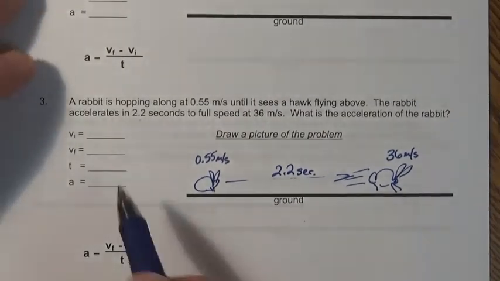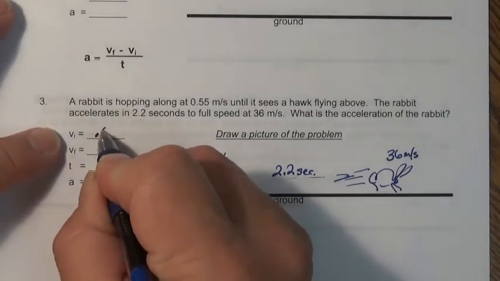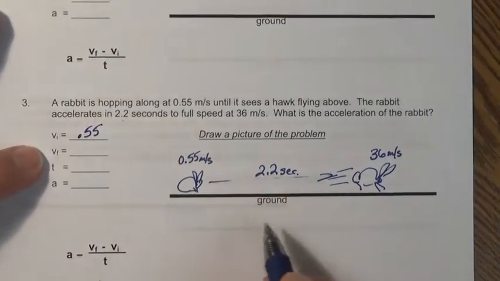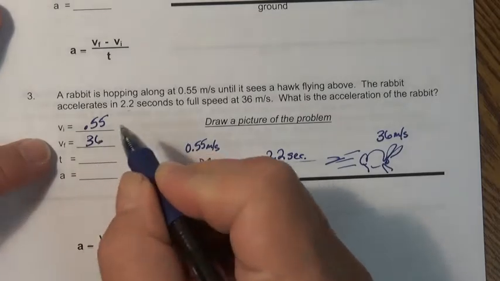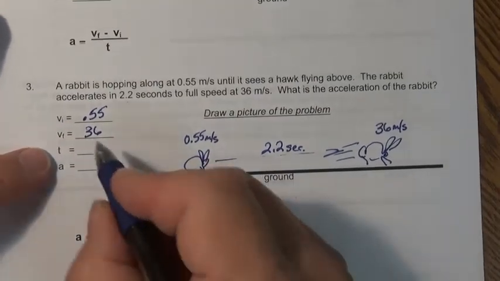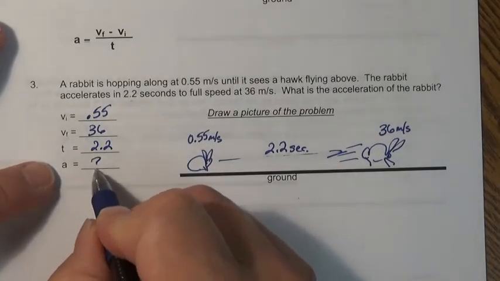Alright, so let's plug in our numbers. The initial velocity is what we started with, that was 0.55. The final velocity, my rabbit got up to 36 meters per second. The time it took was 2.2 seconds. And we're looking for the acceleration.